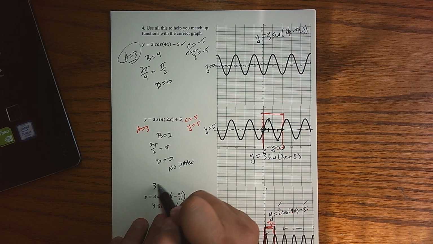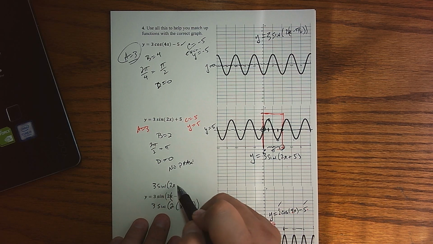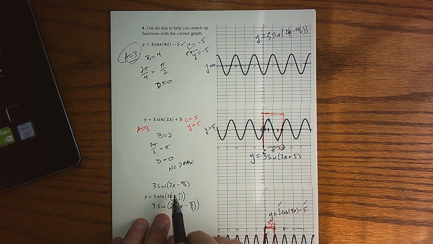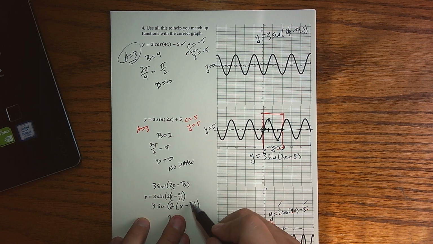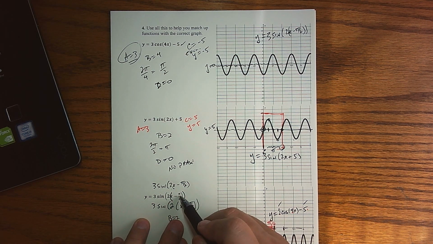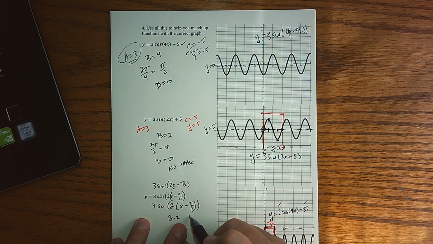So I started with 3 sine 2x minus pi over 2. But we usually want a set of parentheses around that. So if I factor the 2 out, that tells me that b is equal to 2. But by factoring the 2 out, I got to divide, basically got to factor that 2 out of here. If you just remultiply it, 2 times x is 2x, and then 2 times pi over 4 just gives us pi over 2. So this tells us that d is pi over 4.